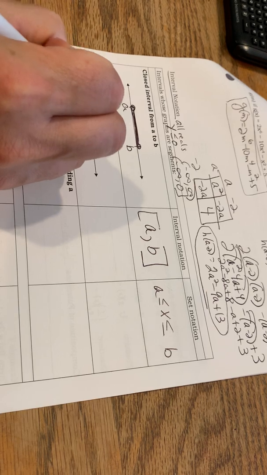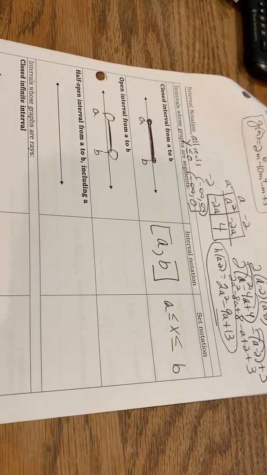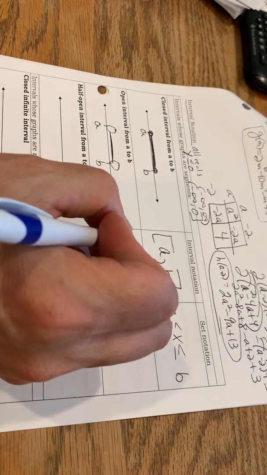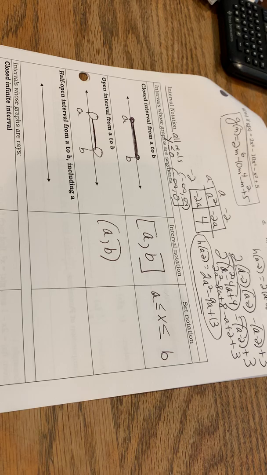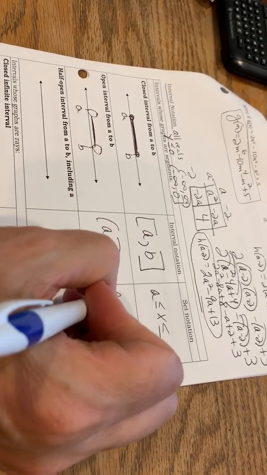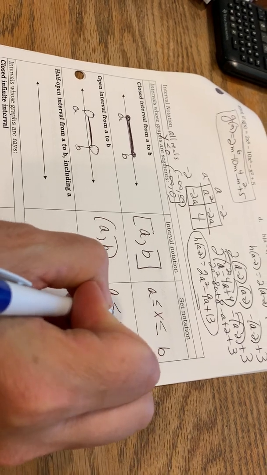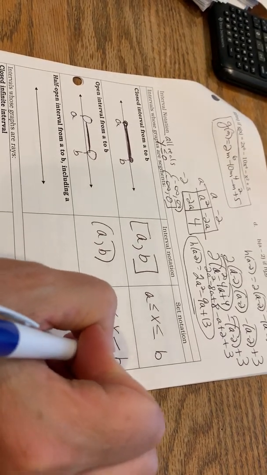Open interval means we're not including those values, and we're going to shade in between. So interval notation means since we're not including those, I use parentheses. And set notation means since we're not including these, it's just X is between, A is less than X, which is less than B.